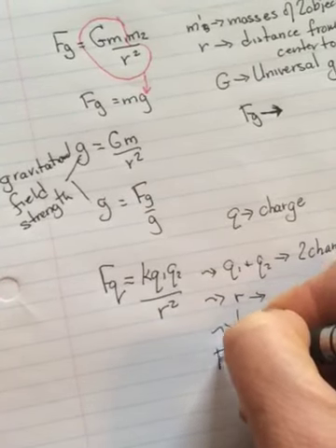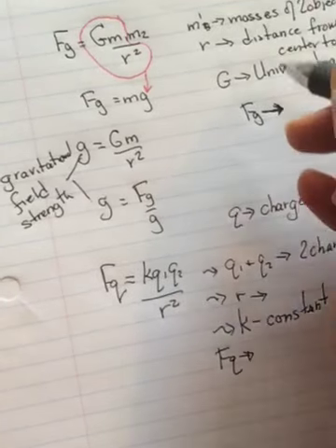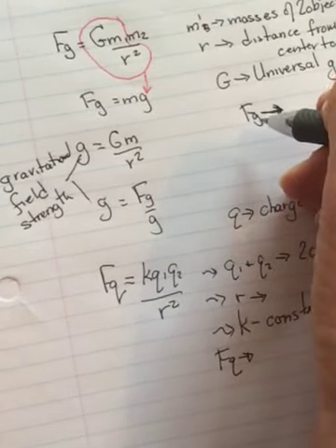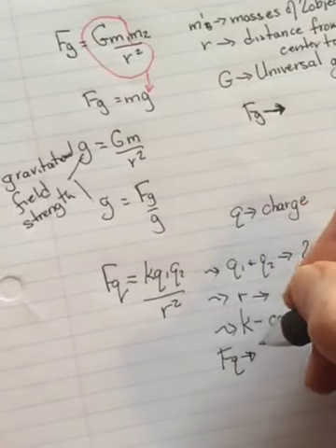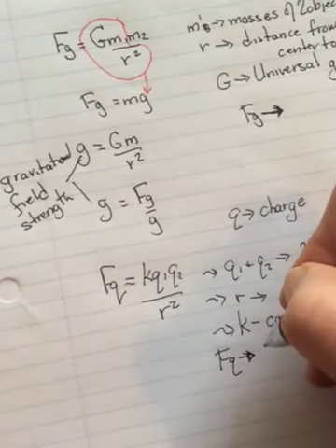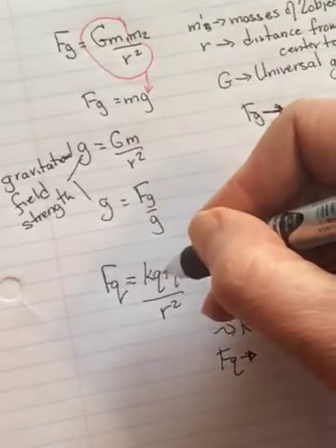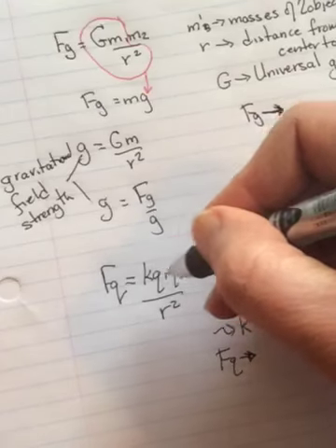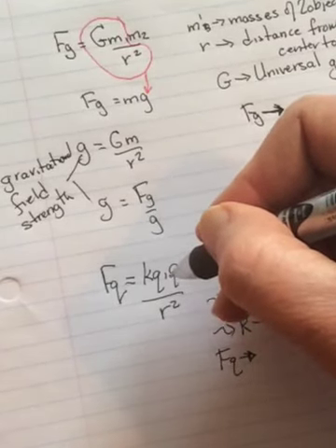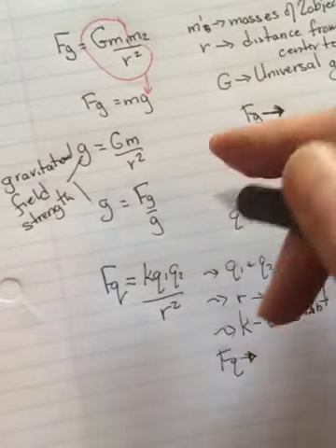And so you get FQ, an electrostatic force of attraction as opposed to a gravitational force of attraction. FQ is an electrostatic force of attraction or repulsion. It could be either one, because you know that opposites are going to attract and likes are going to repel.